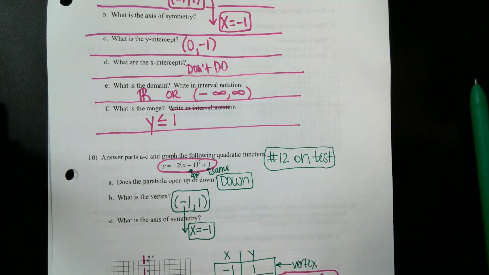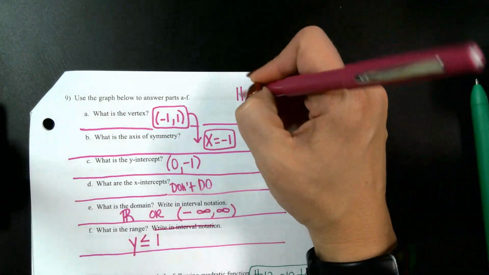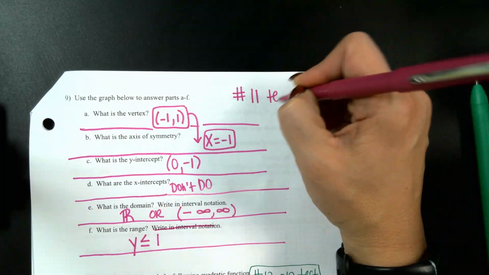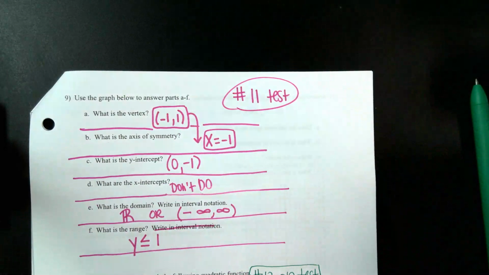Okay. This was number 11 on the test. Number 12 to mine. Yeah, so this is 11, this one's 12.